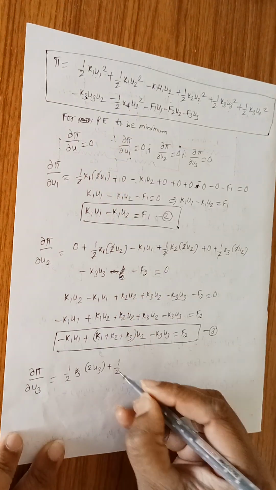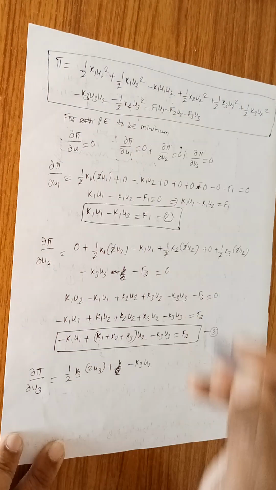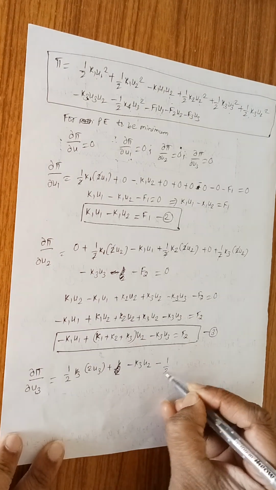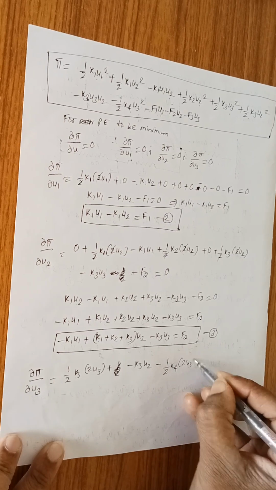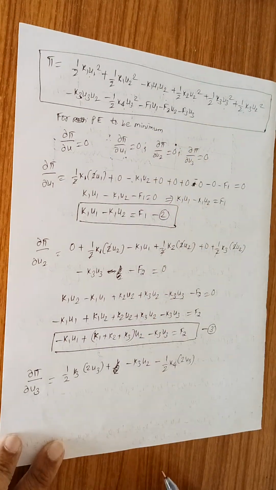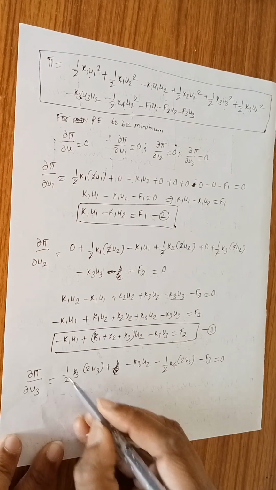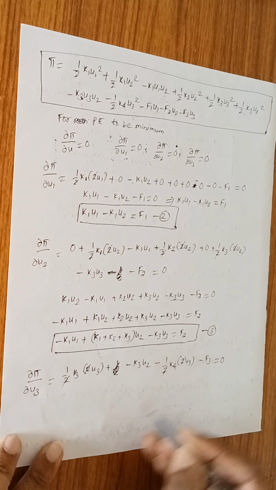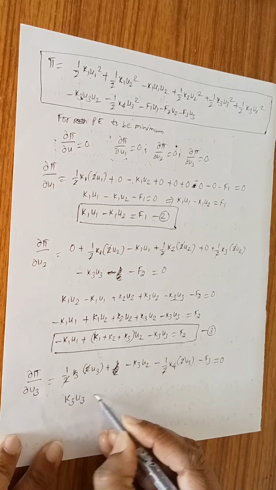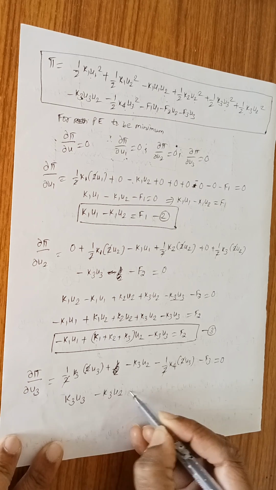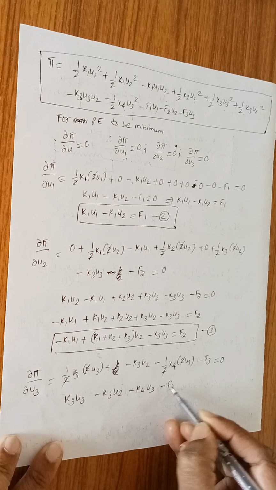And here it's going to be half, and okay, this is going to be considered as 0, and here you have u3, therefore that is going to be considered as minus k3 u2, and differentiation of u3 is going to be 1. And here half k4, differentiation of u3 square is going to be 2u3. And here the first two terms are going to be considered constant, and the third term you're going to write as minus f3, that is equal to 0. So now 2 gets cancelled, 2 gets cancelled, so only this k3 u3, I'm going to write first. Next I'm going to write this minus k3 u2. Next I'm going to write minus k4 u3, that is minus f3 equal to 0.